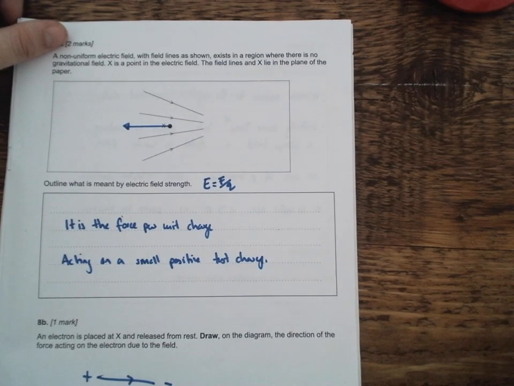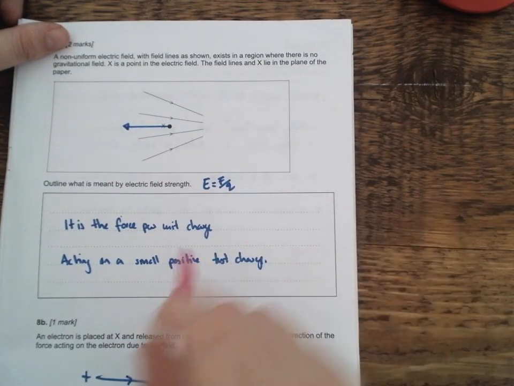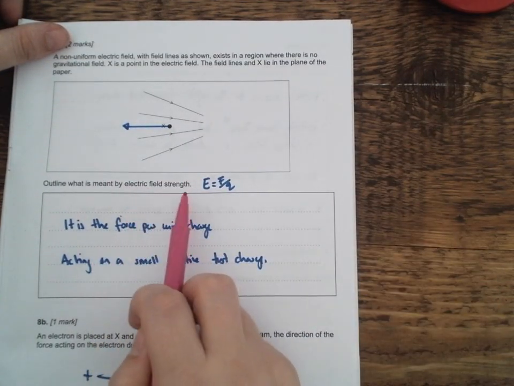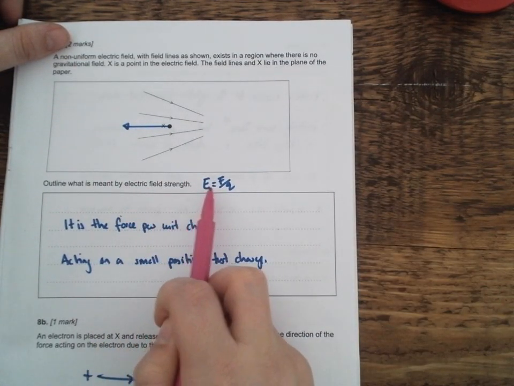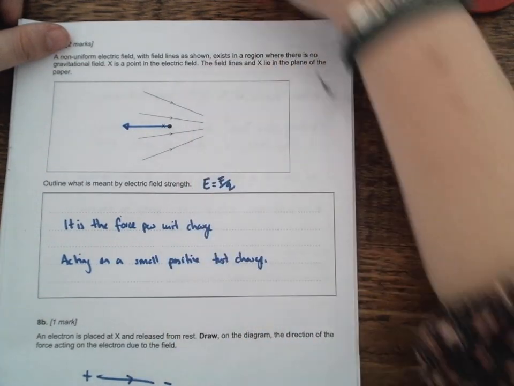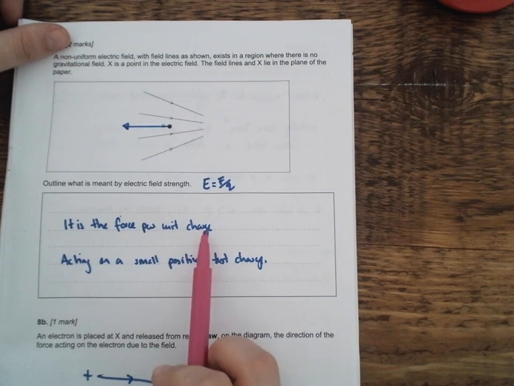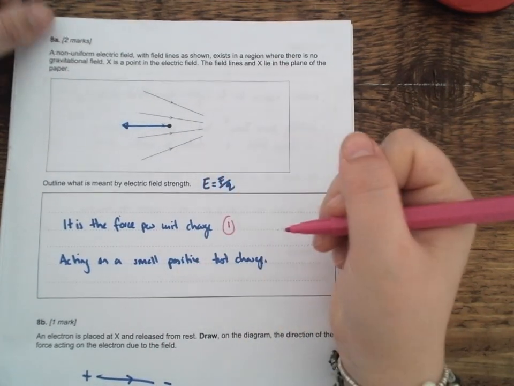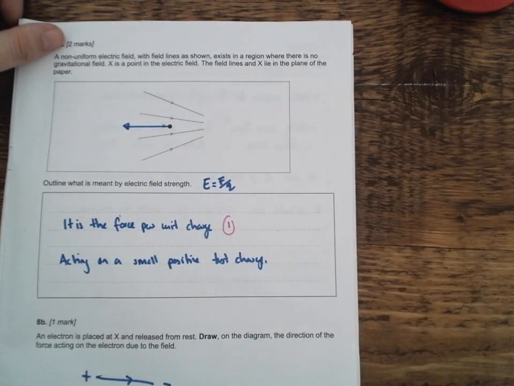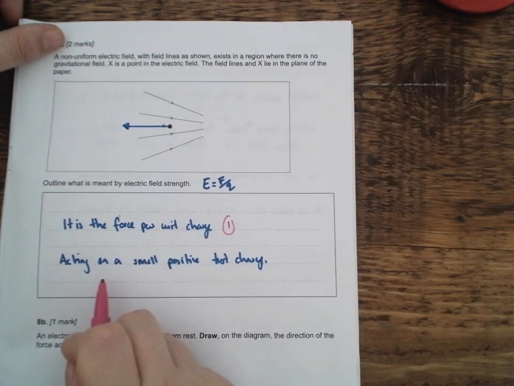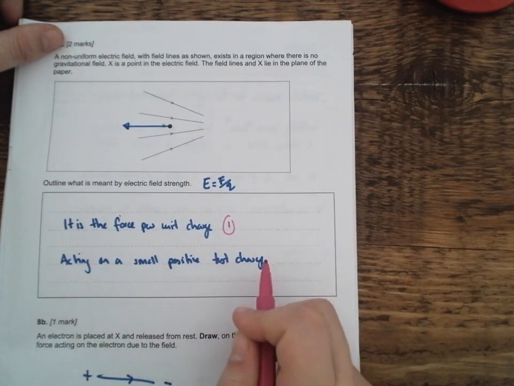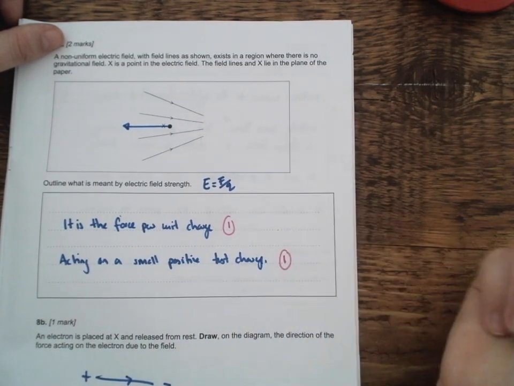Okay, so this question was based on electric fields. And the first thing is it said, what is meant by electric field strength? So the equation for electric field strength was E is equal to F over Q. So in this case, it's the force per unit charge, and that scores you 1 mark, but it's a 2 marker. Okay, so we always say that it's the force per unit charge acting on a small positive test charge, okay, for our second mark there.